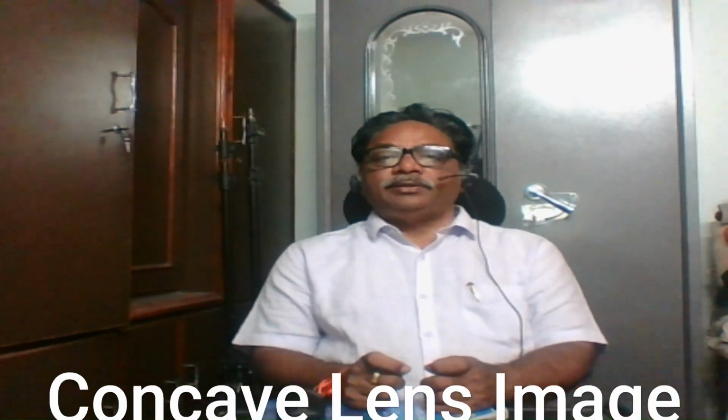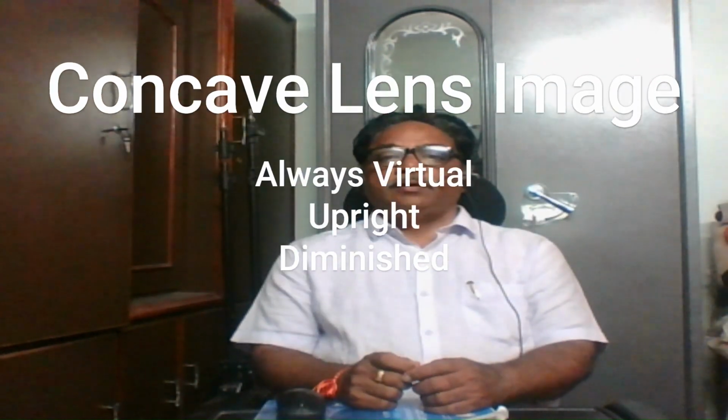Concave lens is used in telescopes, binoculars and spectacles to correct nearsightedness. Concave lens focuses distant objects so that they appear to be behind the lens. Concave lens always forms virtual, erect, that means upright, and diminished, that means smaller than the object, images.